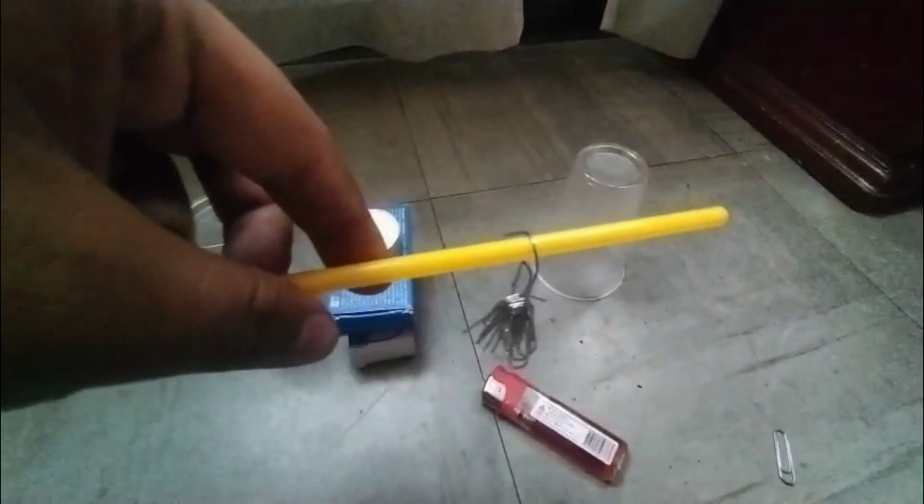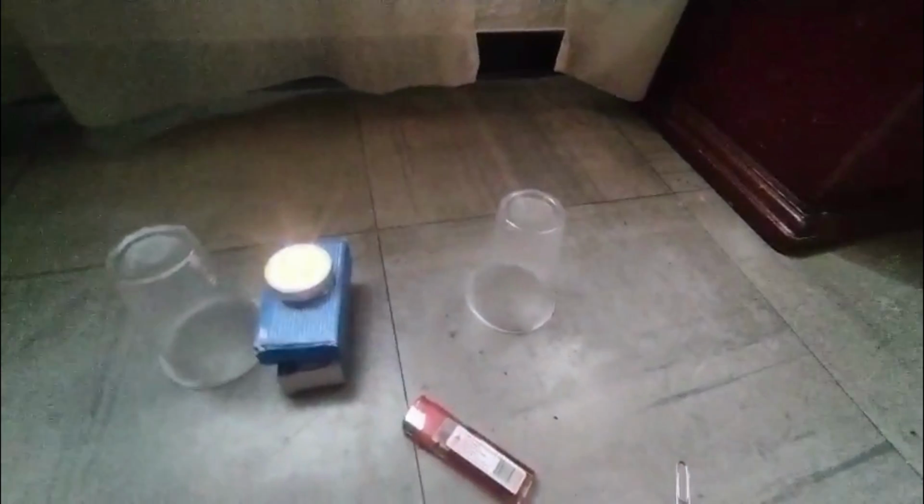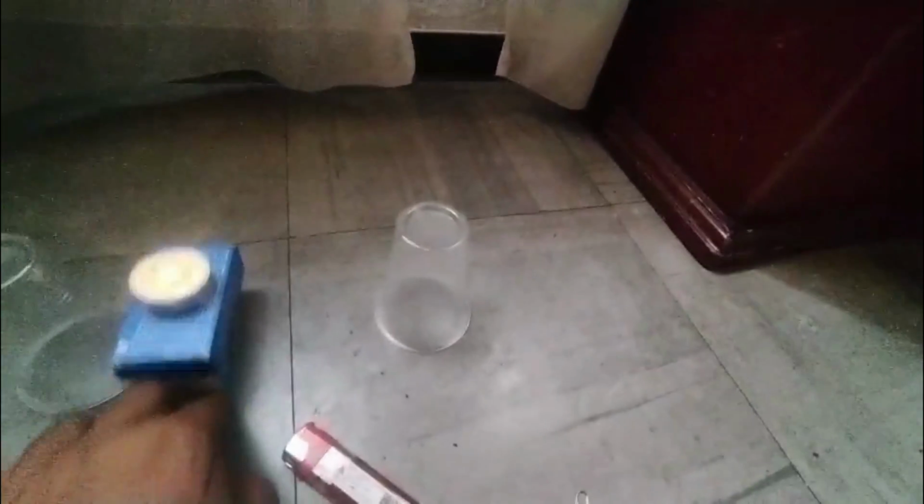Okay, for our game, it is a competition to put as many clips as possible on this string, like this. It will be a game for two. So the setup is you put the straw right here, and you put first this clip that is going to be the base of everything.